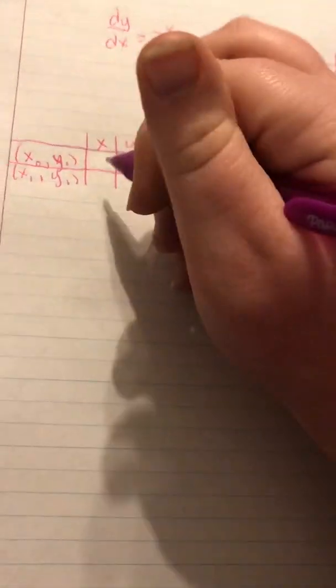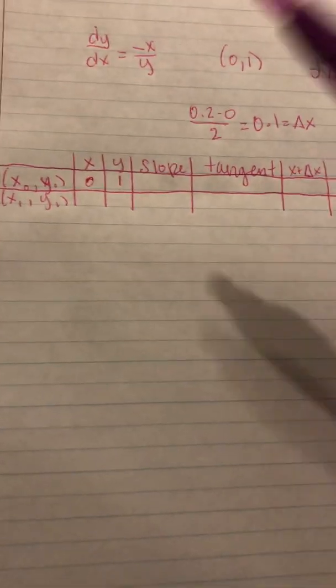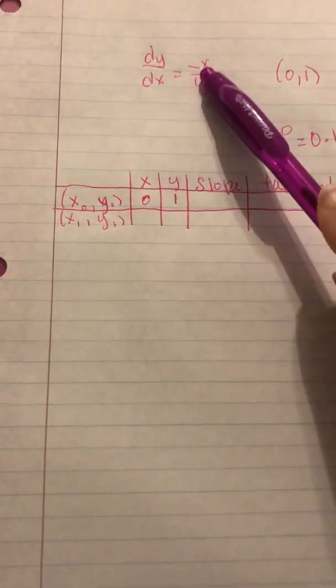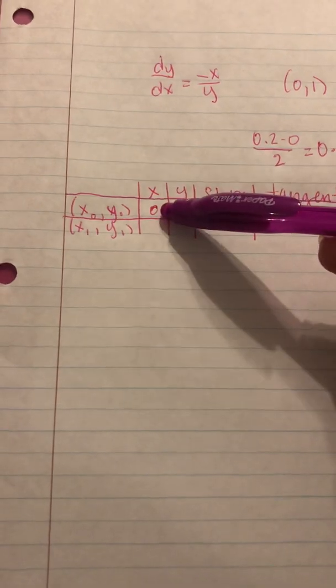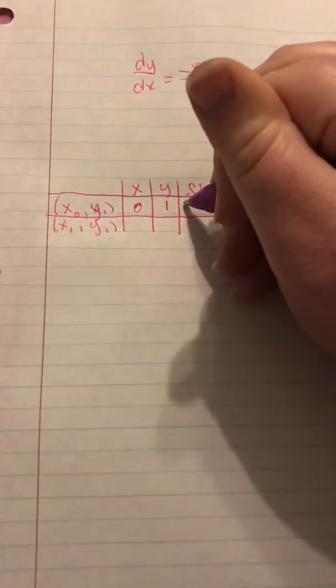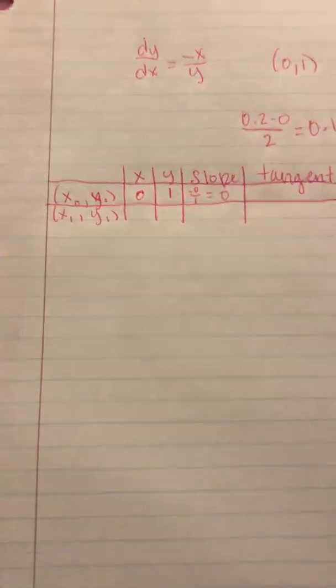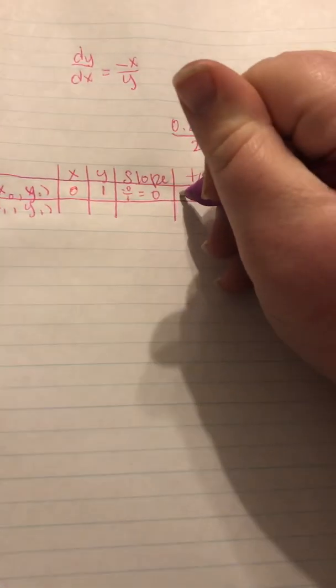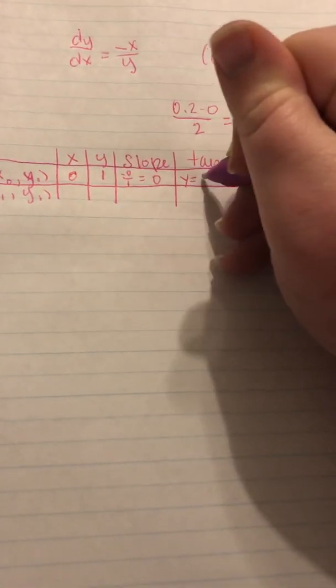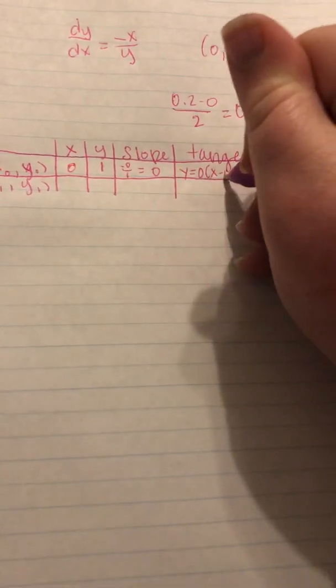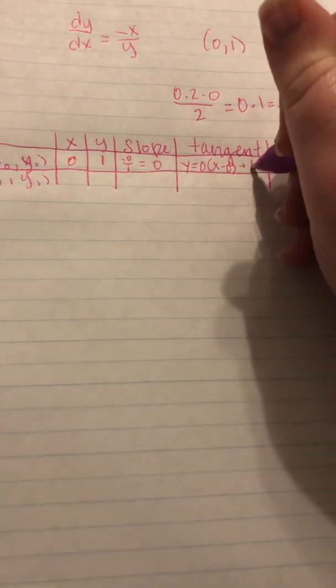Alright, so our first x and y we already know is (0, 1). We know that is on the solution curve, so we're going to use that as our first set of points. Now our slope, according to our differential equation, is negative x over y. So negative 0 over 1 just equals 0. So that is our slope. So we're going to set up our tangent line equation: y equals 0 times (x minus 0) plus 1.